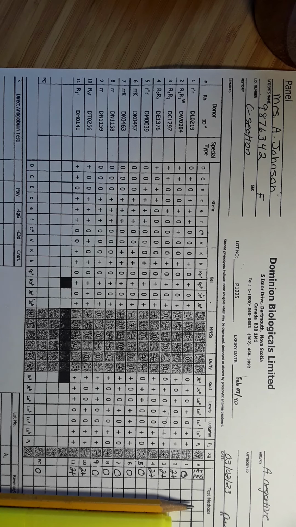What I want you to have ready here is the panel on Mrs. A. Johnson. It is in the module on page 13, but if you would like a nicer, clearer copy of it, you can find it on Brightspace, and I think that might be a better idea. In addition, you need a pencil and a highlighter.